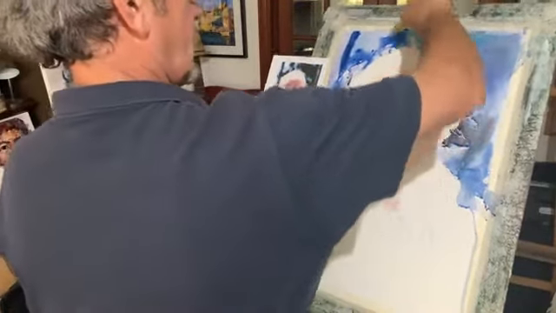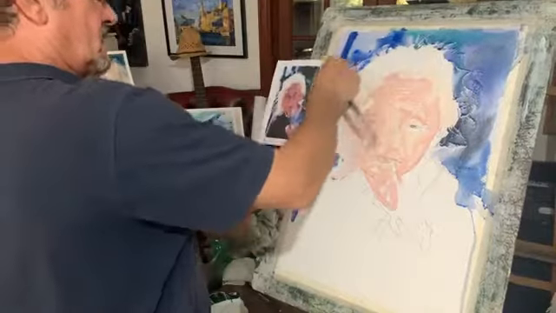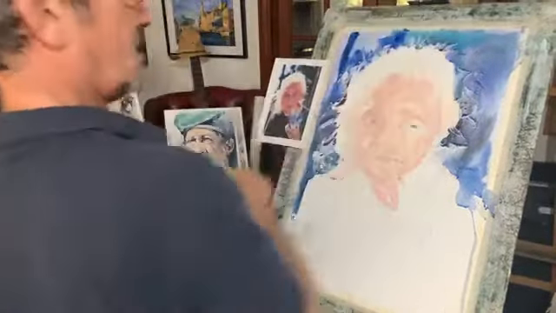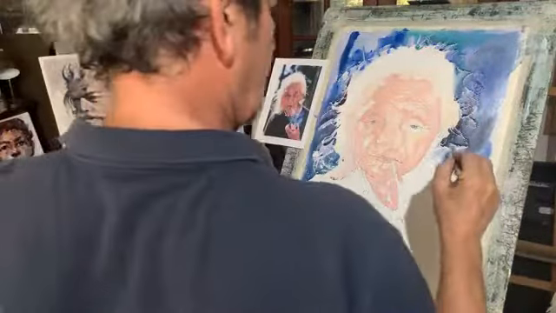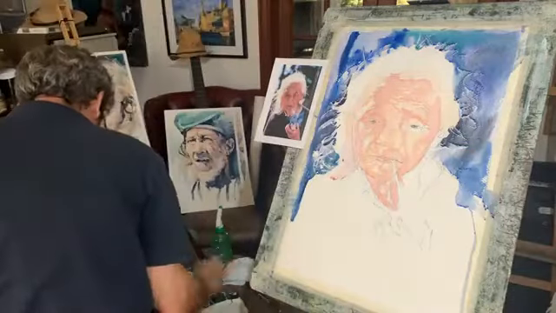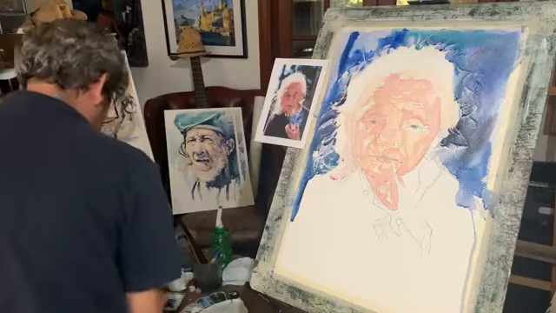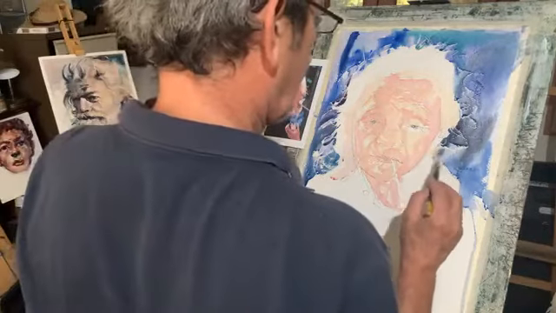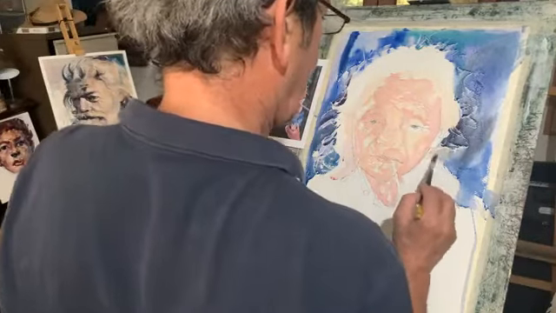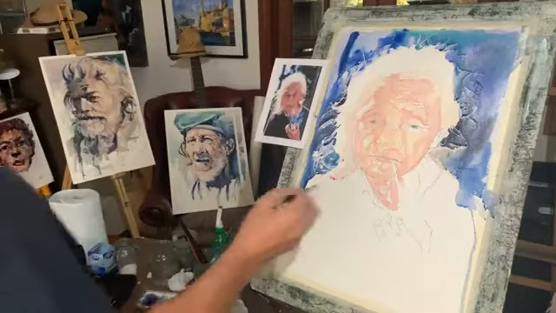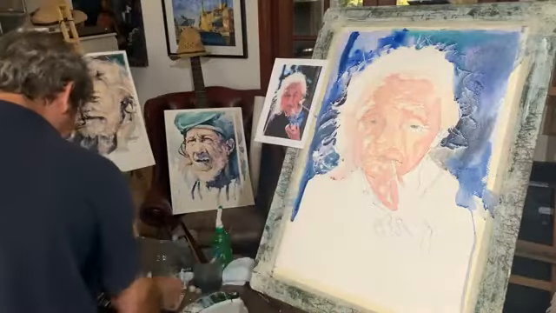Scratch as well. Scratch your hair out. You've bad hair there. Bit of sienna. Inside the head.